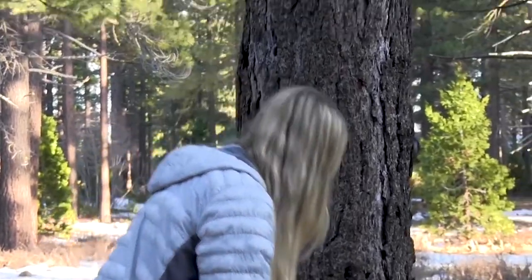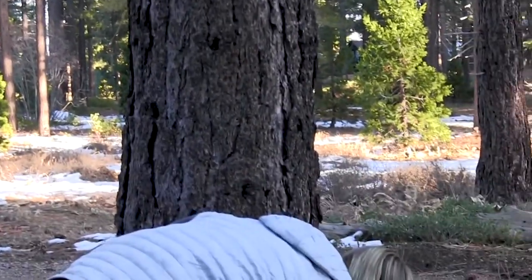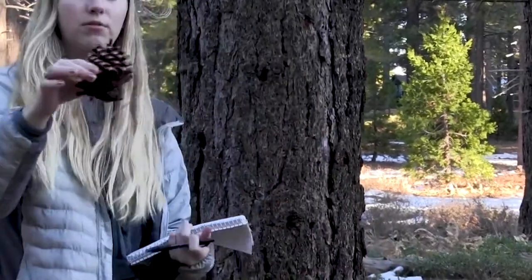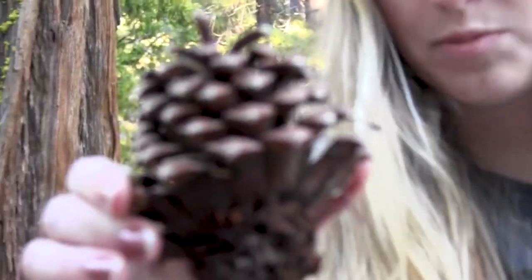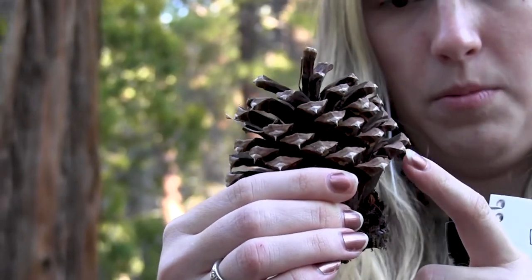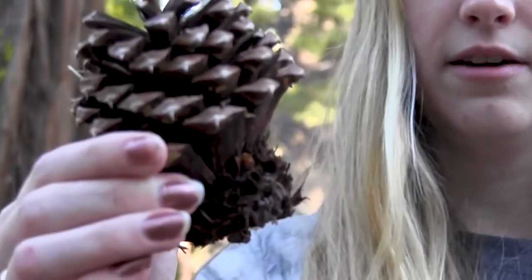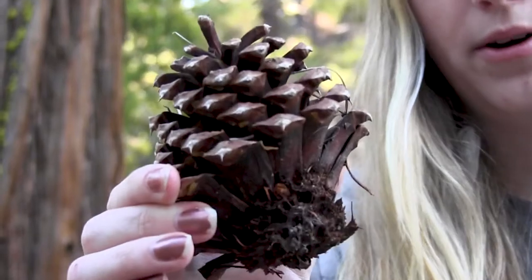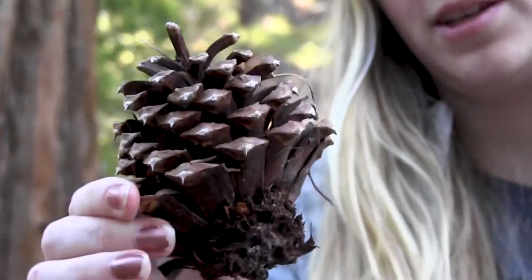So there is a pine cone right here. And I know that this is a Jeffrey pine cone because the spines on the pine cone face in. So these pokey parts are called spines, and if they were facing out, it would be a prickly ponderosa cone, but they're facing in, so it is a gentle Jeffrey.